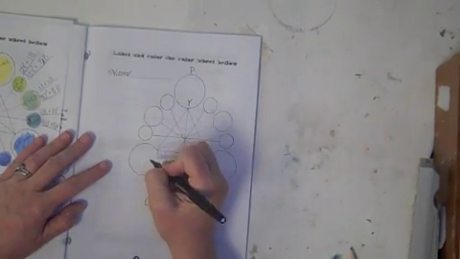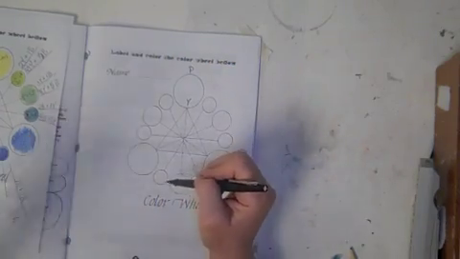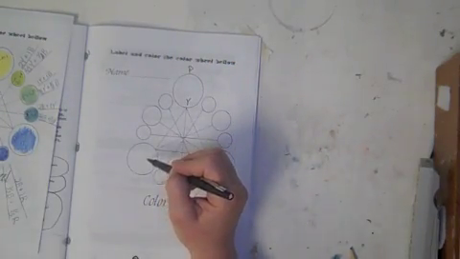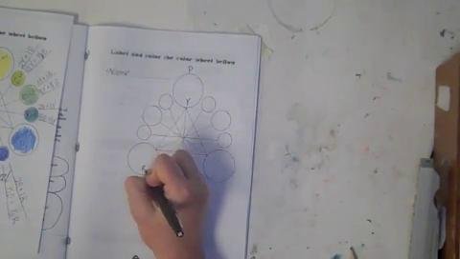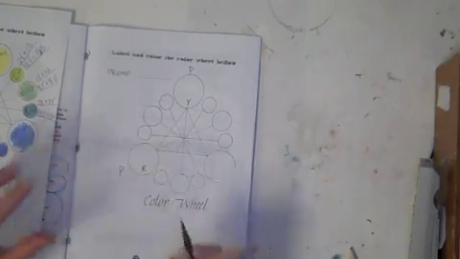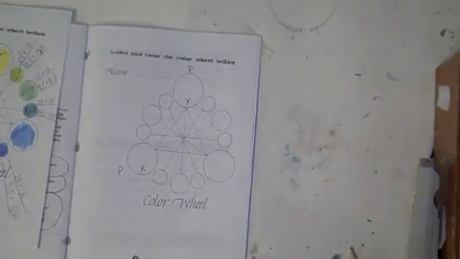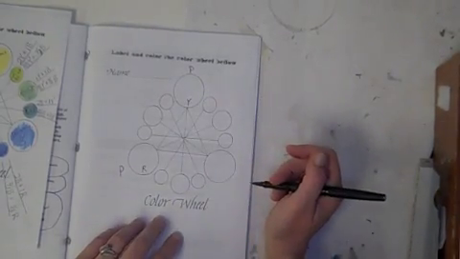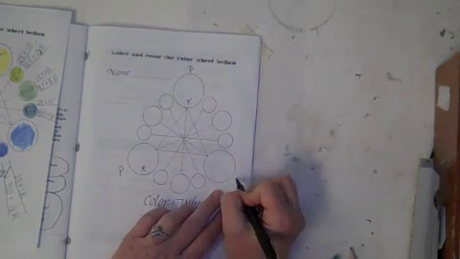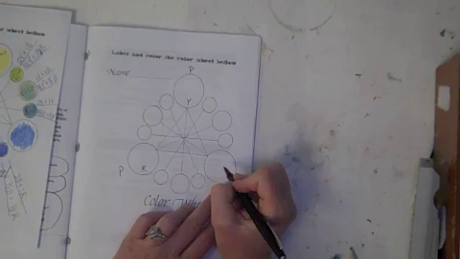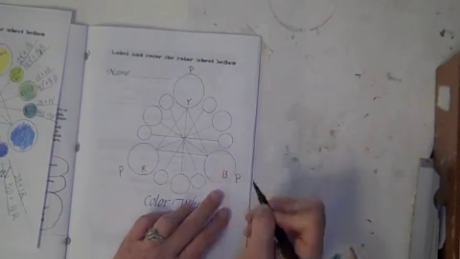In the lower left-hand corner, notice there are 3 different sizes of circles. The largest circle in the lower left-hand corner, put an R there and a P on the outside of that circle for primary color. And then on the right-hand side, the largest circle on the right-hand side, we're going to put a P there for primary, and that one is a blue, put a B there.